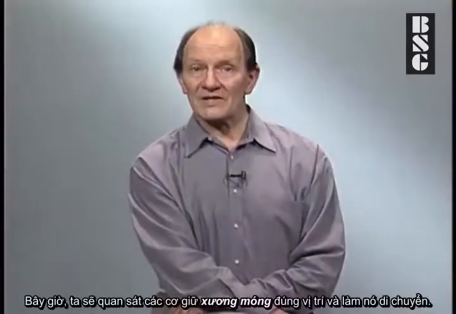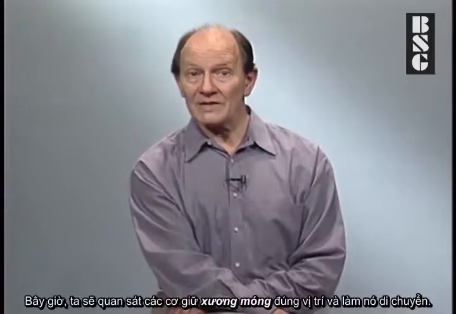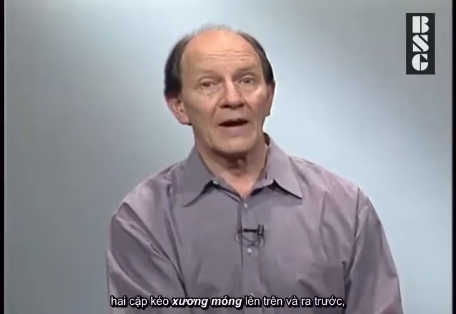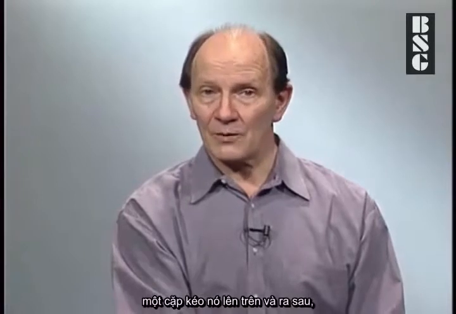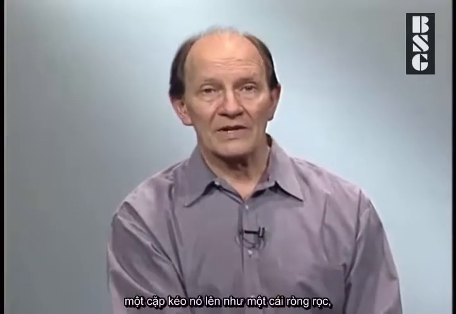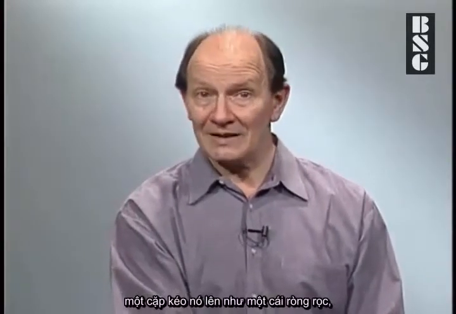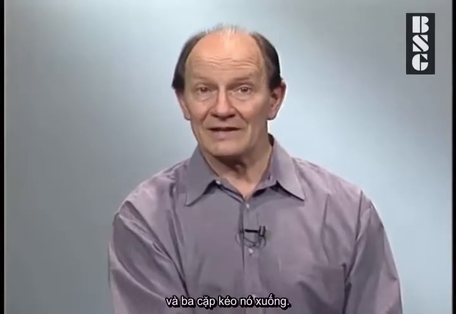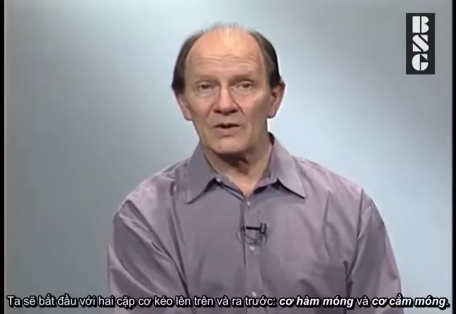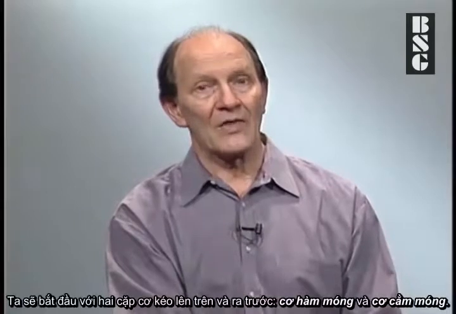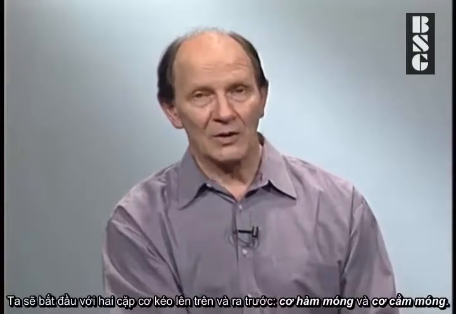Now, we'll look at the muscles that hold the hyoid bone in place and cause it to move. There are 7 pairs of them. 2 that pull the hyoid bone upwards and forwards, 1 that pulls it upwards and backwards, 1 that pulls it upwards by means of a pulley, and 3 that pull it downwards. We'll start with the 2 that pull upwards and forwards, the mylohyoid and geniohyoid muscles.